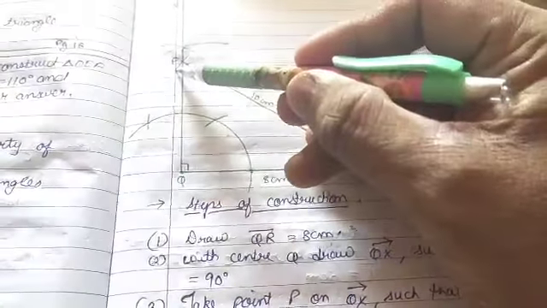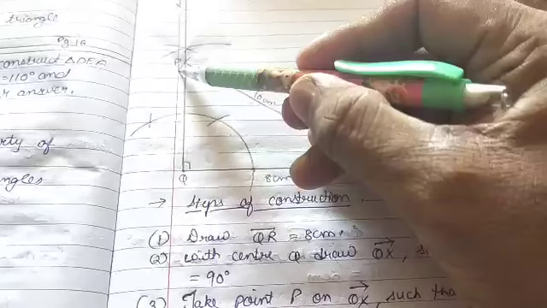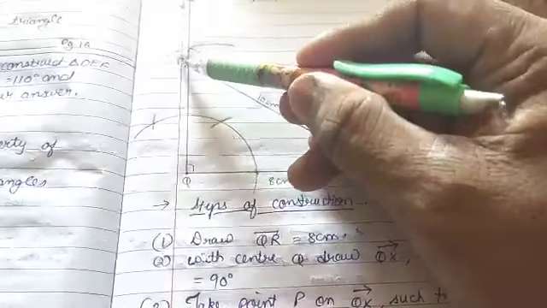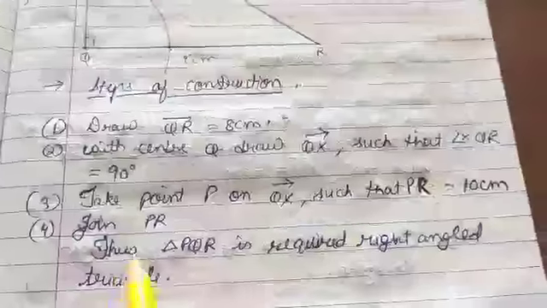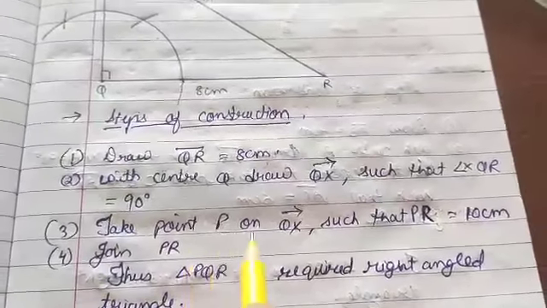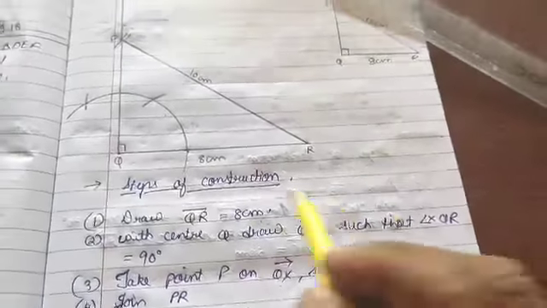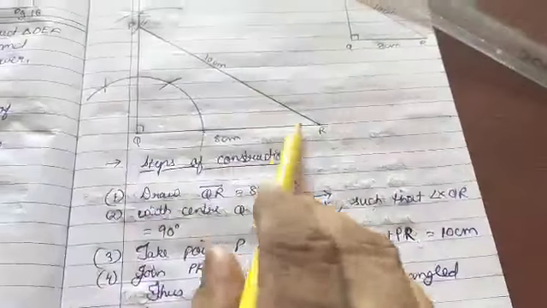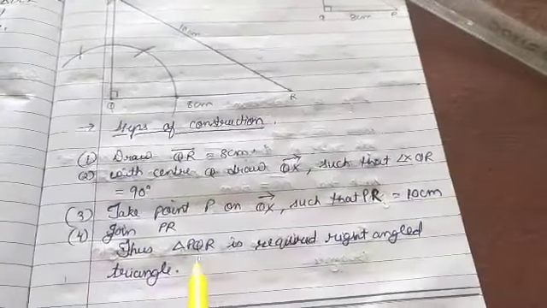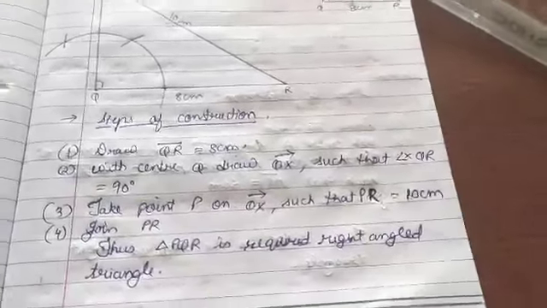So after placing this point P, on this step, take point P on ray QX. We have taken this point on ray QX such that PR equals 10 centimeter. Now join PR. Thus this is our required triangle PQR.